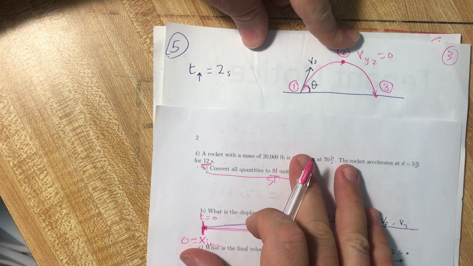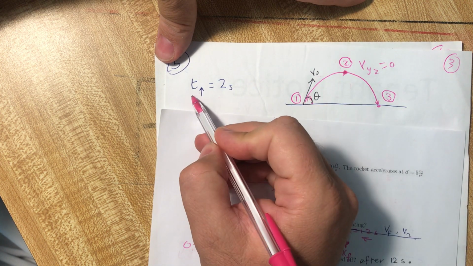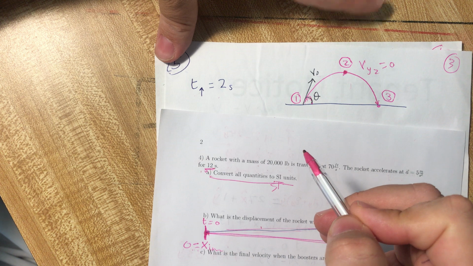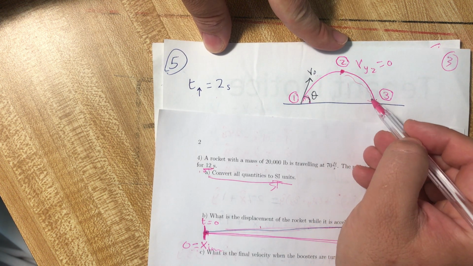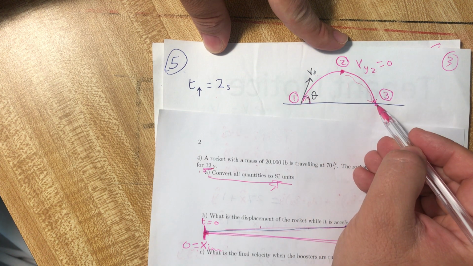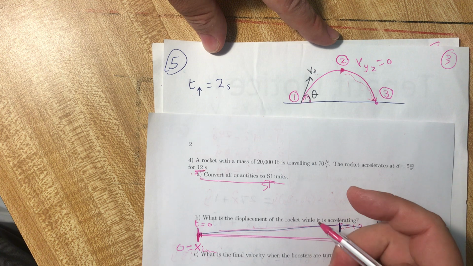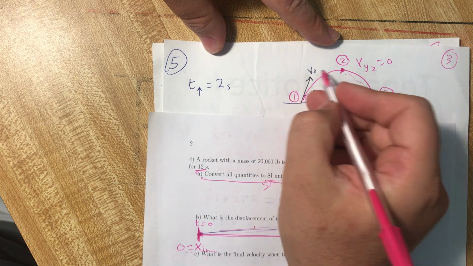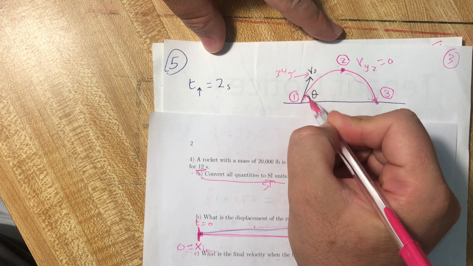Theta. We can see that the going up time to hit this point is 2 seconds, and we can find also that the falling down is 2 seconds. The flying time will be 2 and 2, which is 4 seconds. The initial speed is 34 meters per second. We need to find this angle.